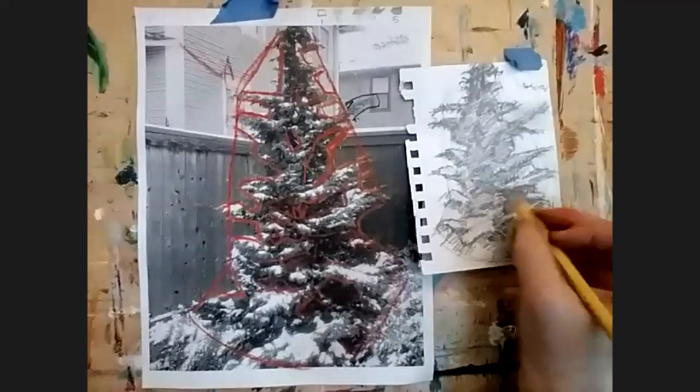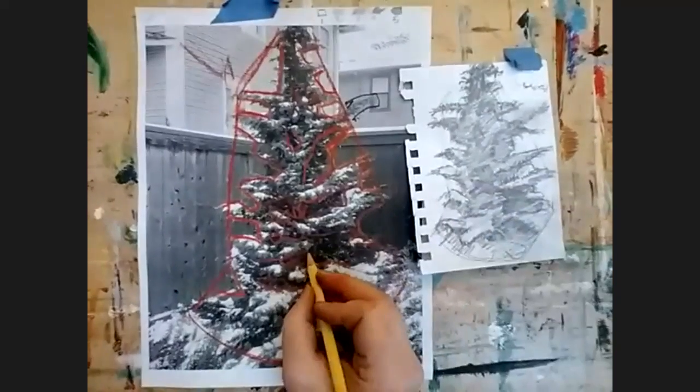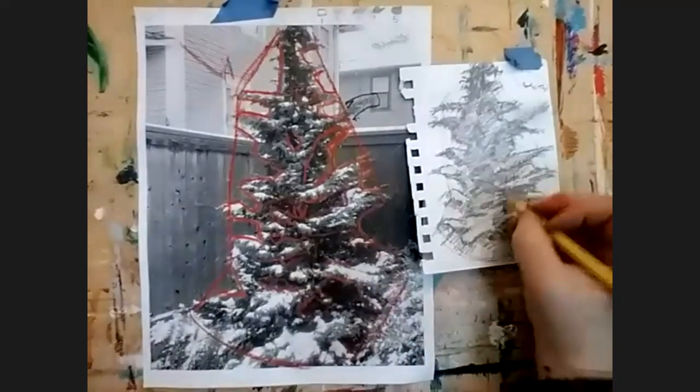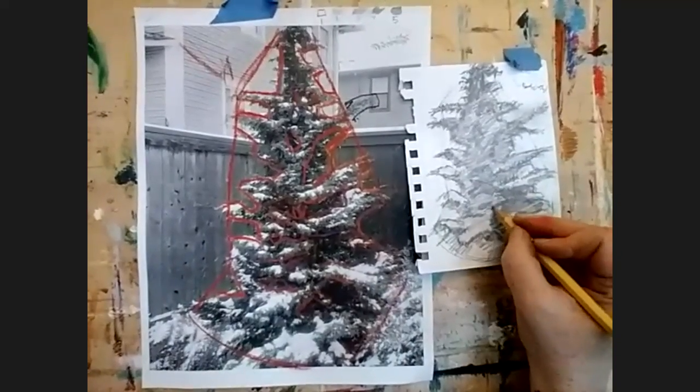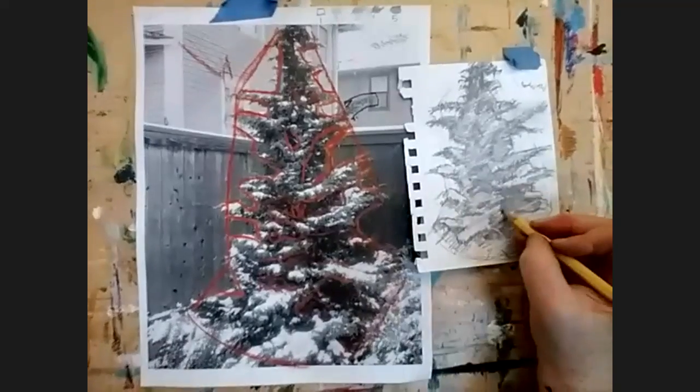See how just doing that, this little shape here, created more depth. So this is just, it's tedious.